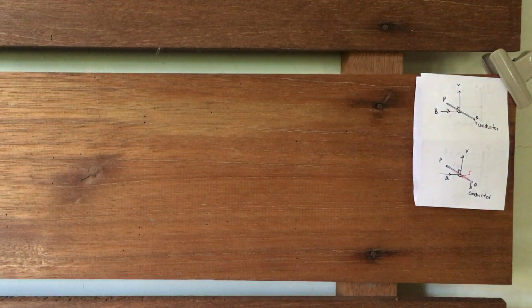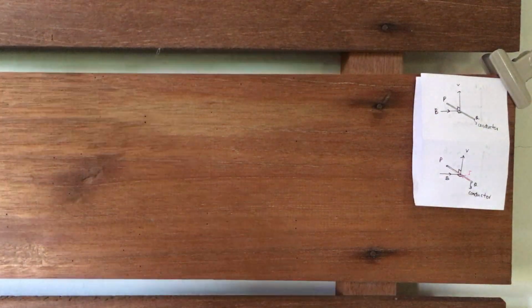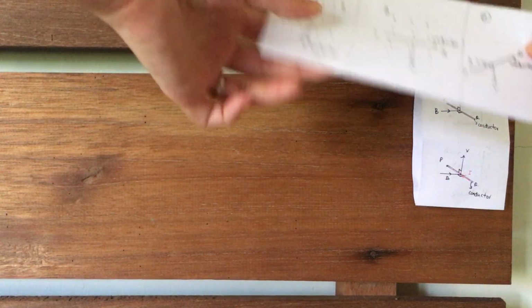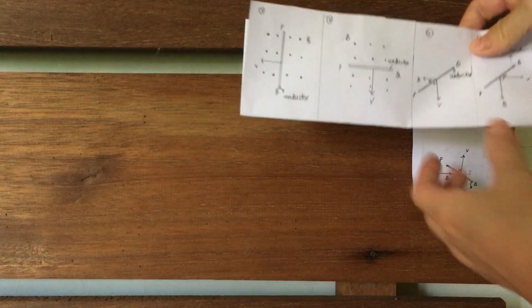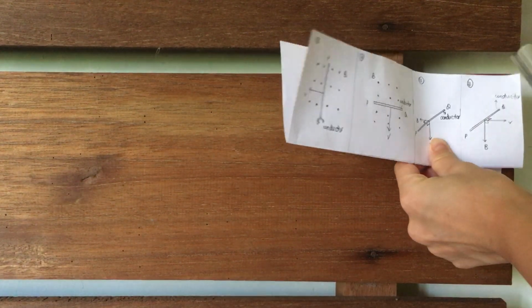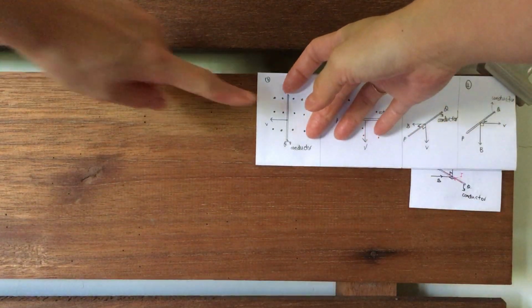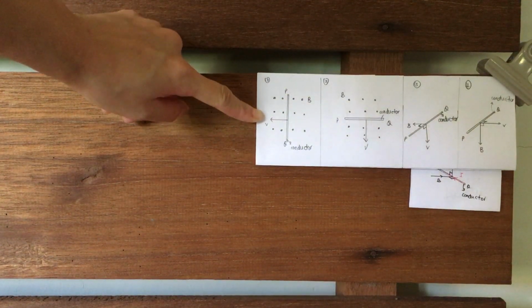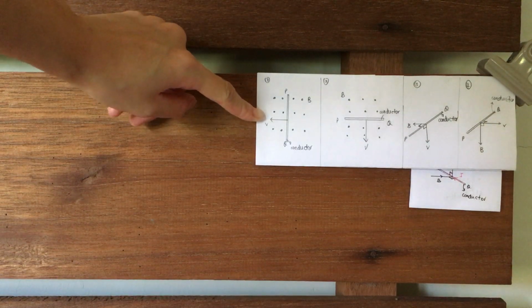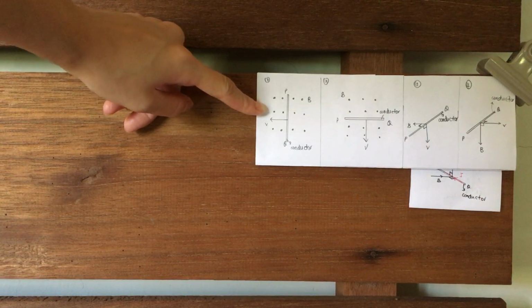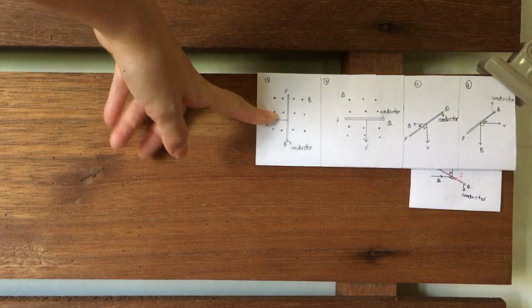So that's it for my examples. You may test it yourself with these four questions. Test whether you can use your right hand grip rule to determine your induced current. You can pause for a while and try on your own, then hit the button to play back. Are you ready?